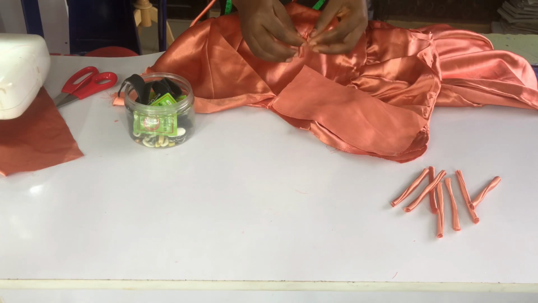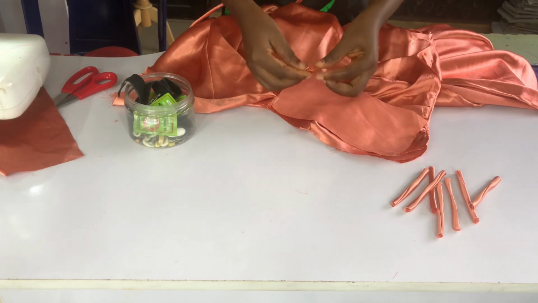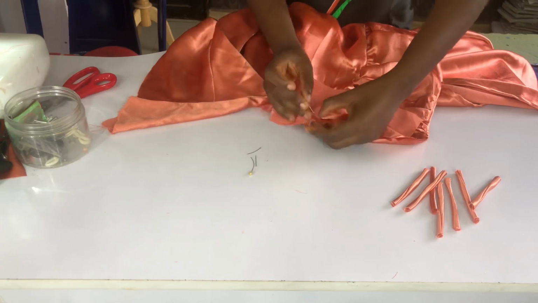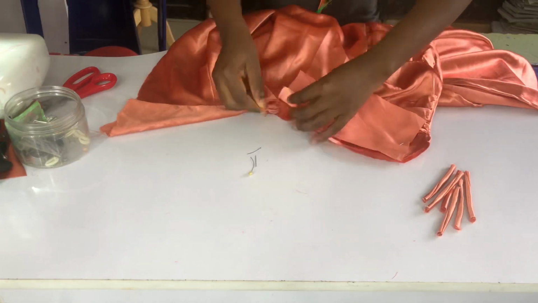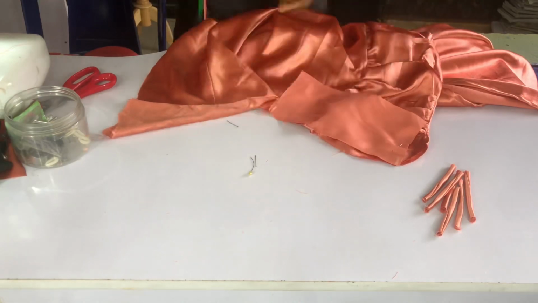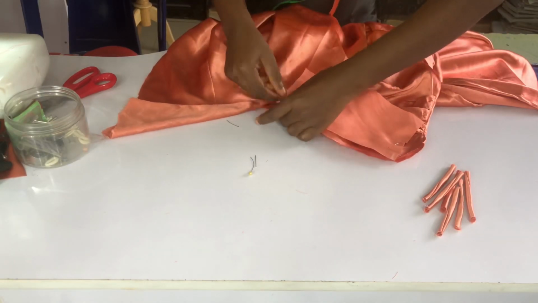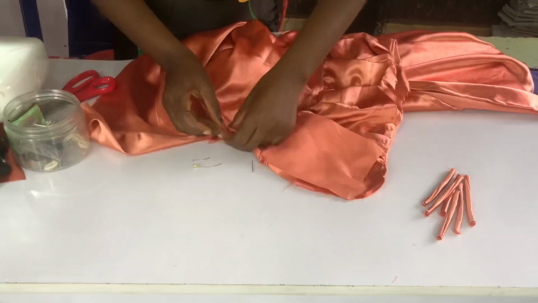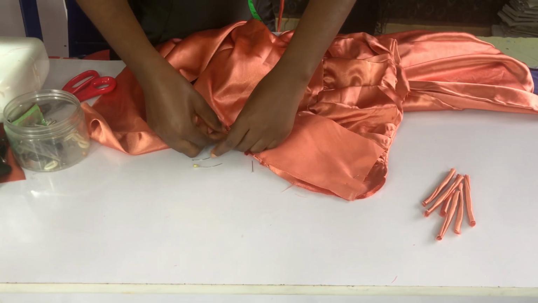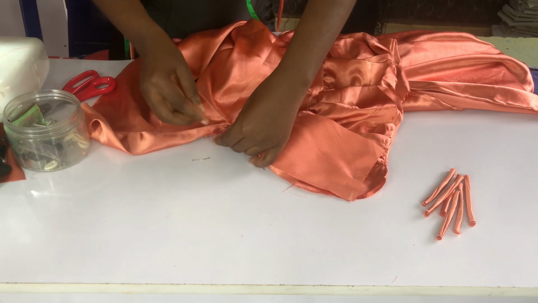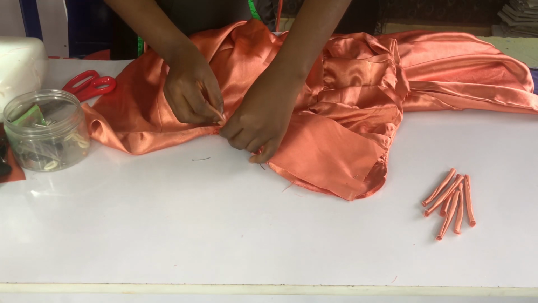So now I'm going to also attach a loop there that is going to hold the straps, you get. The straps, I've already cut it into pieces. I'll be needing 8 pieces. That's 4 for one side and 4 for the other side of the back. So now with the straps I cut, I'm just going to fold it. You can see me folded it in now, and I'll place it where I want it to be.